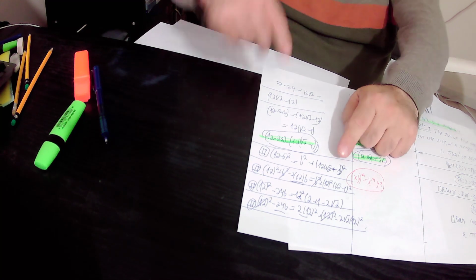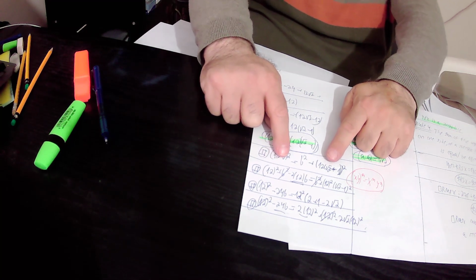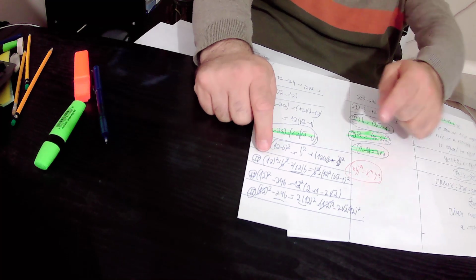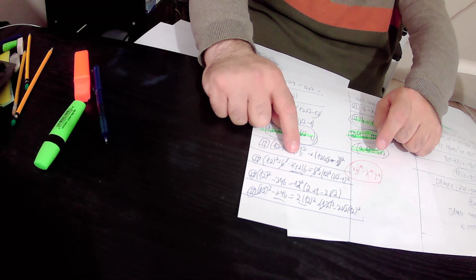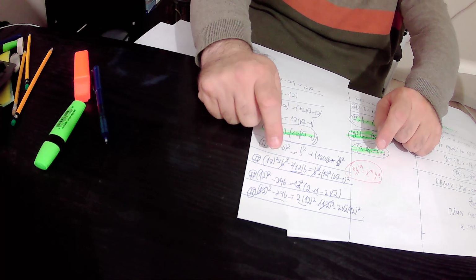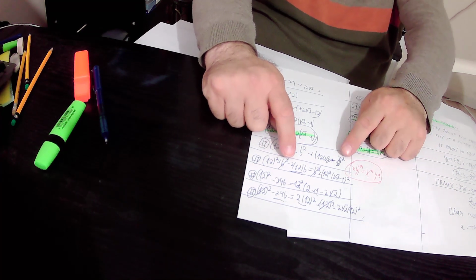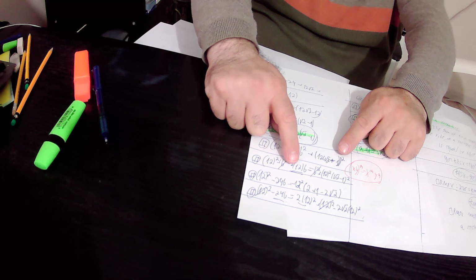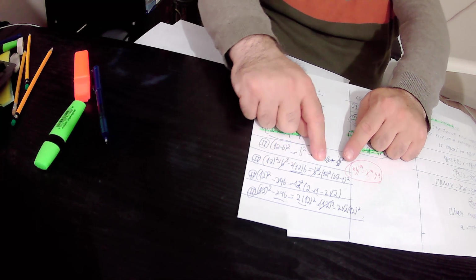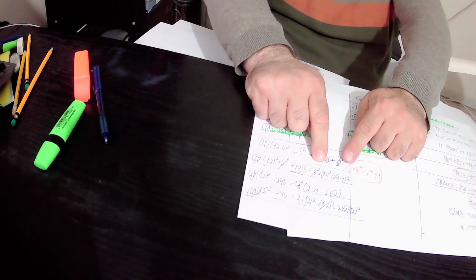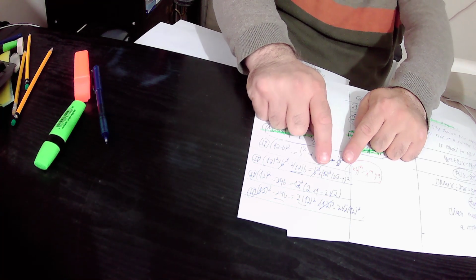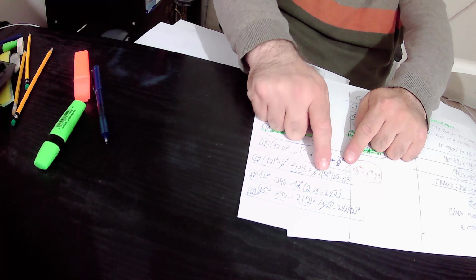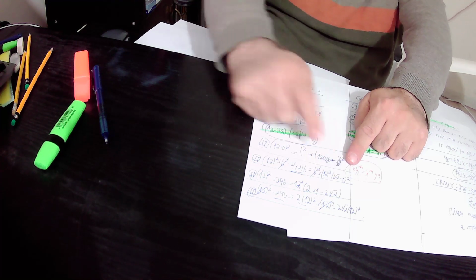Here we have b squared on both sides of the equation, so b squared will get cancelled, and we are left only with 12 squared minus 2 times 12b, which is minus 24b, and it equals 12 squared times (square root of 2 minus 1) squared. We open the brackets here: (square root of 2 minus 1) squared is equal to square root of 2 squared, that is 2, plus 1 squared, that is 1, minus 2 times square root of 2.